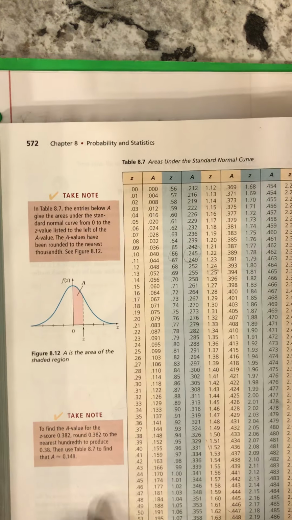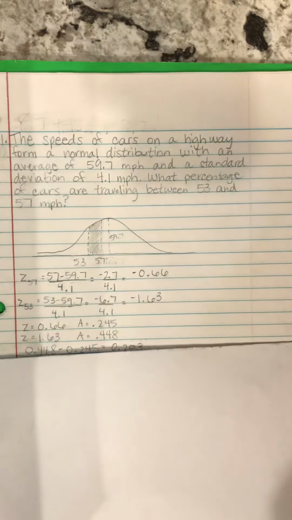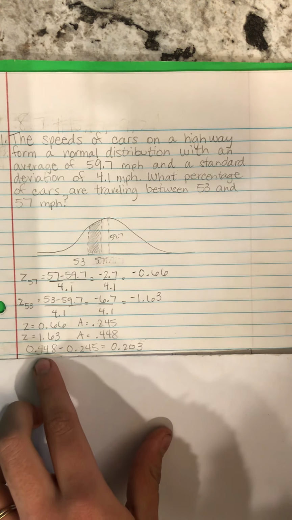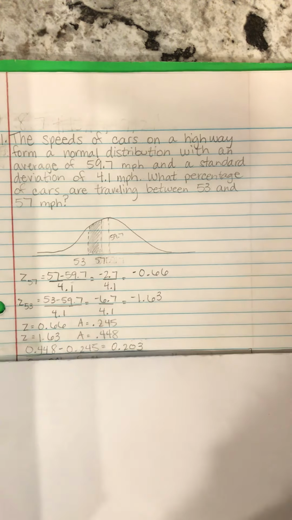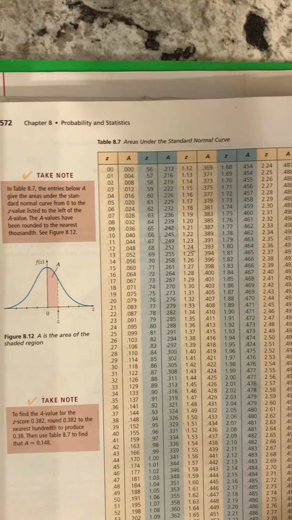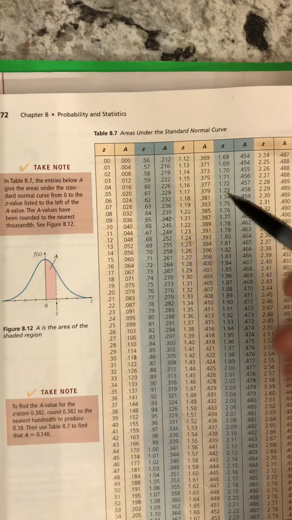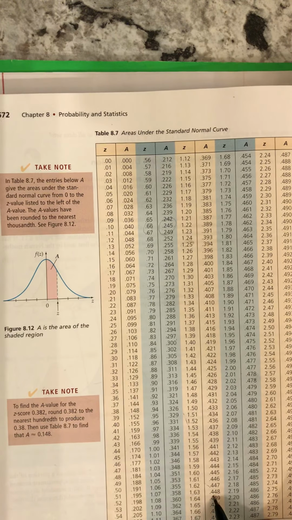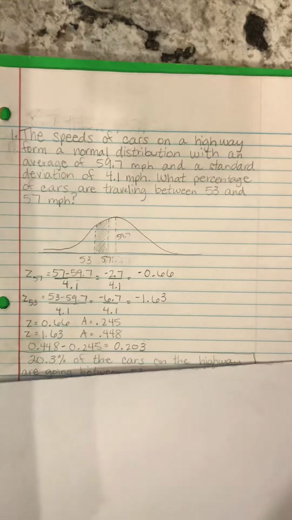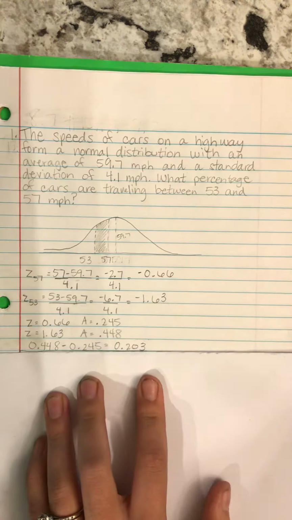Now our other z-score for 53 miles per hour was negative 1.63. So we'll go back to our table, find the z-score for 1.63, and the corresponding area is 0.448, which you can see right here.